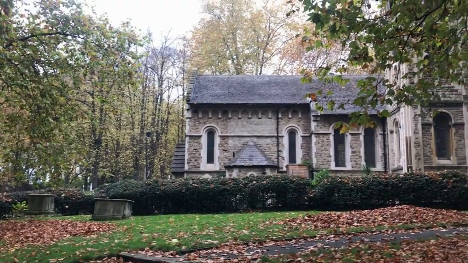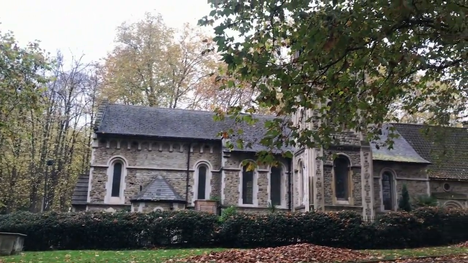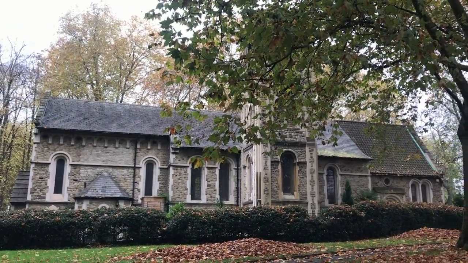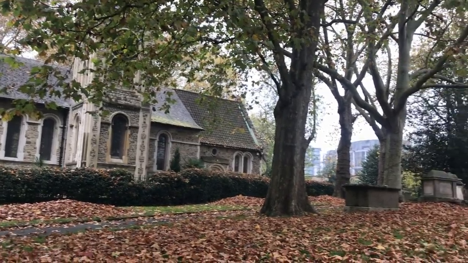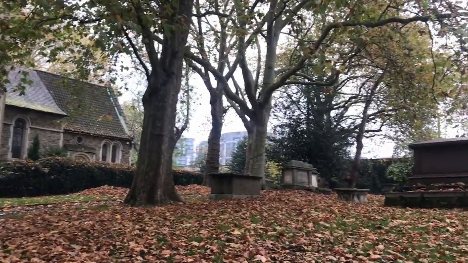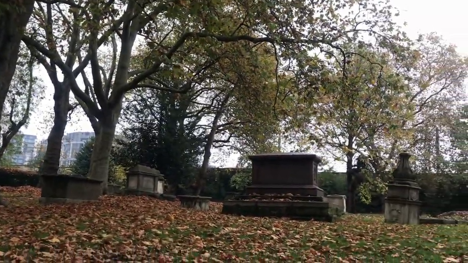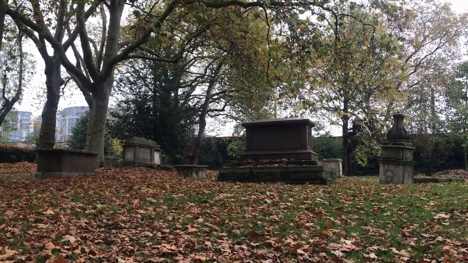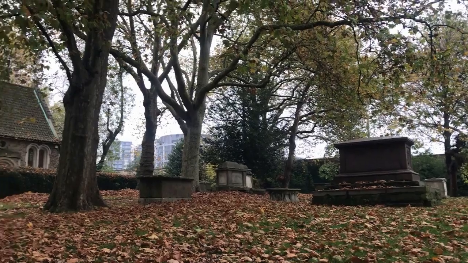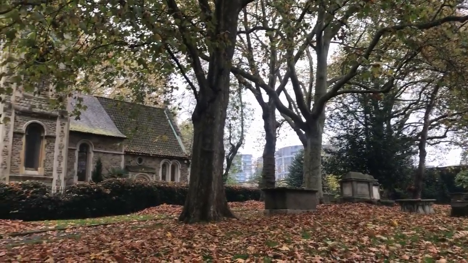But the Fleet River, which flowed down from the top of Hampstead, obviously past my old school New End, down past Fleet Road, which is just up the road from where my father grew up.